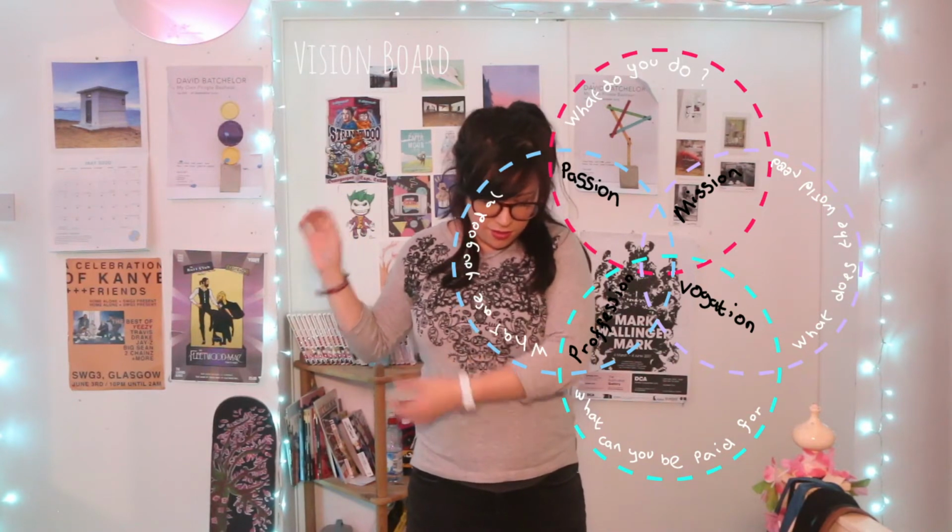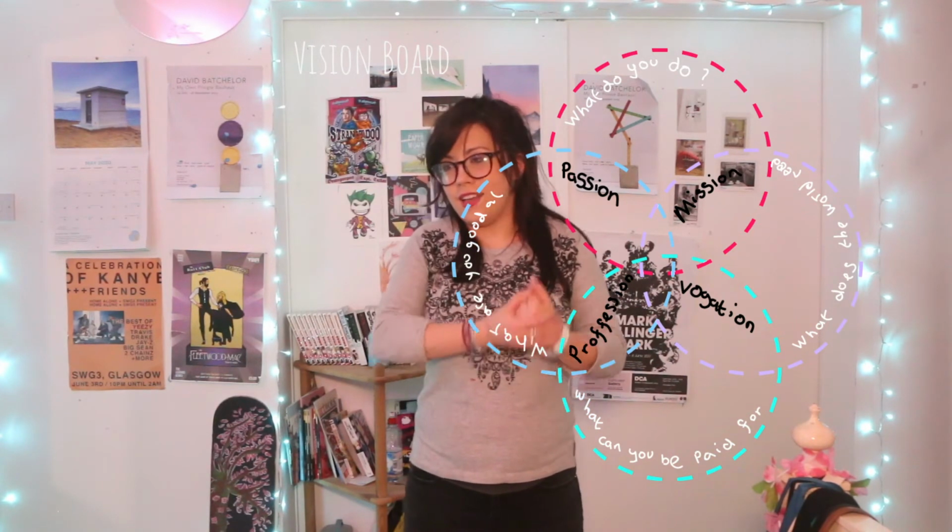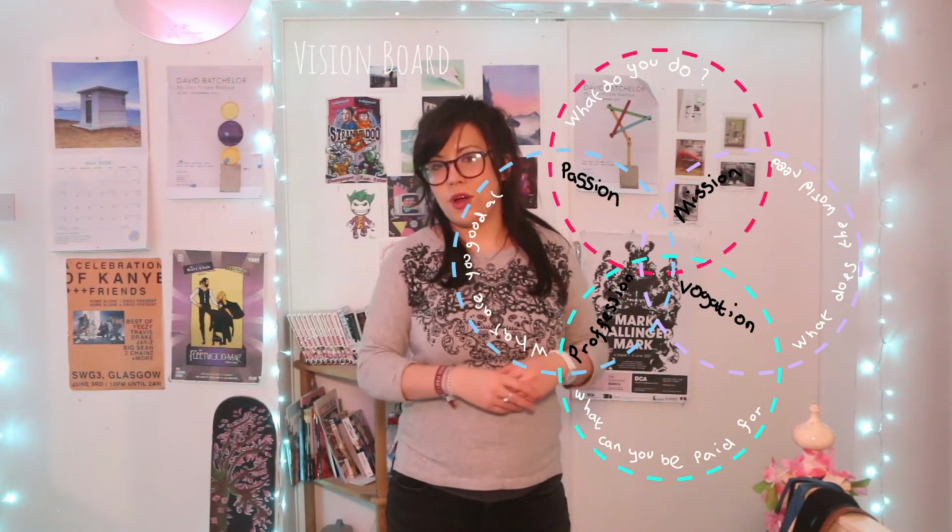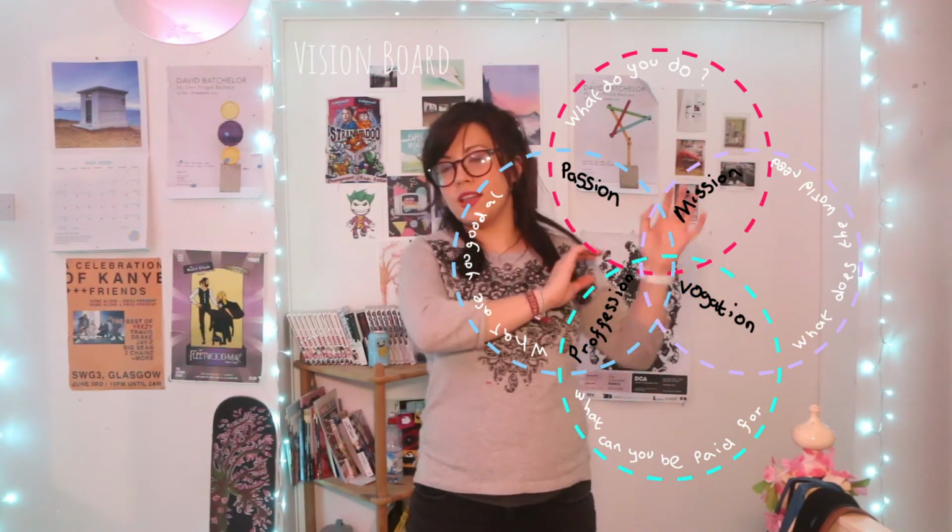And the bottom one is what can you be paid for? It's helpful if your idea can make money, or maybe if the job that you're doing, people are looking for that person. As you can see, this is a very controversial topic. So answer that. Like, what are you good at? This is actually quite good. I like this one, what are you good at?